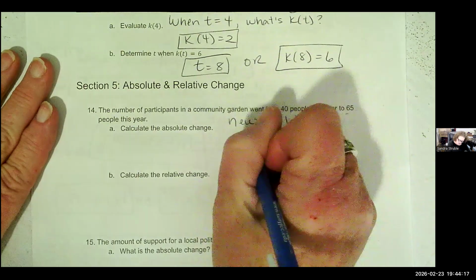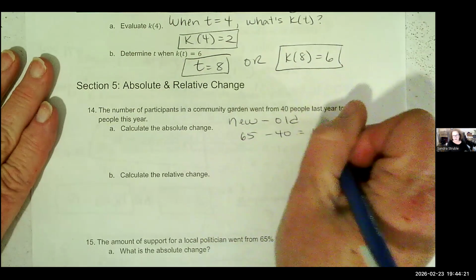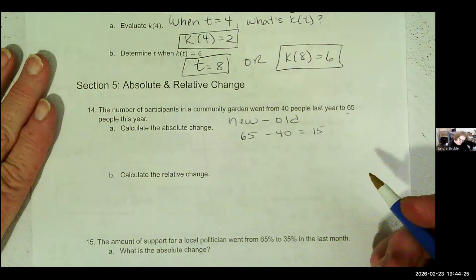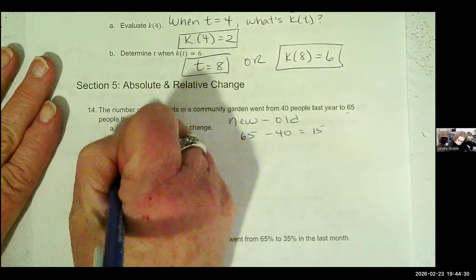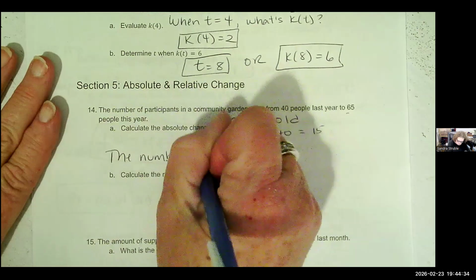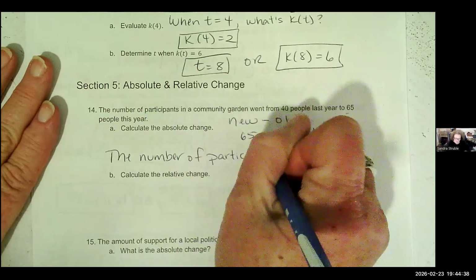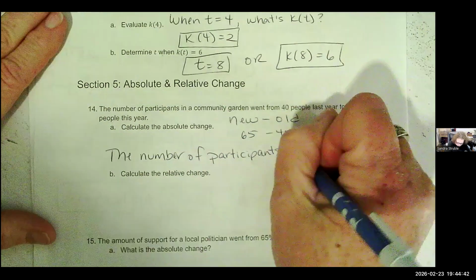With a change of 15. So you're not going to write the absolute change is 15. You're going to write the number of participants, and that's all I need. The number of participants. Now, because it is positive, it's increased by 15.